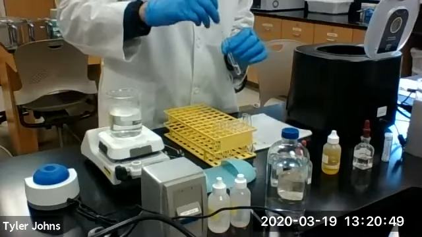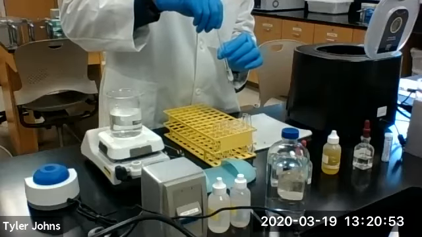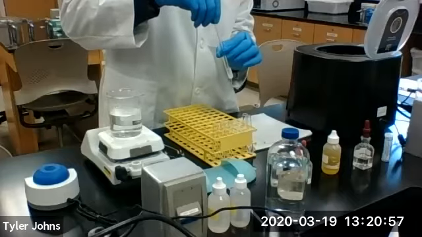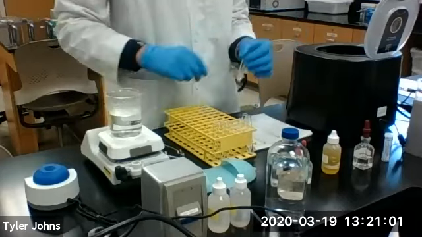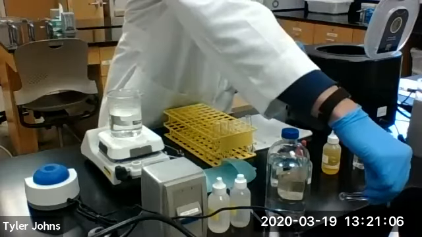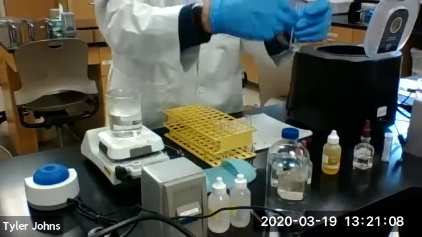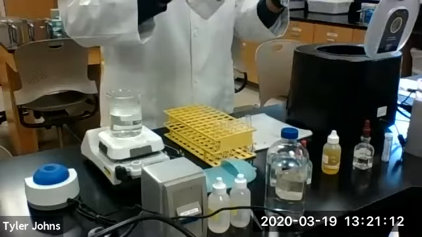We use a stir rod to mix. Make sure it's washed. Now, we're going to centrifuge our washed precipitate back down.